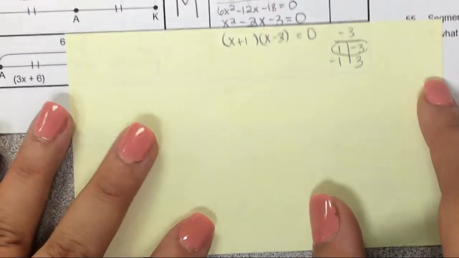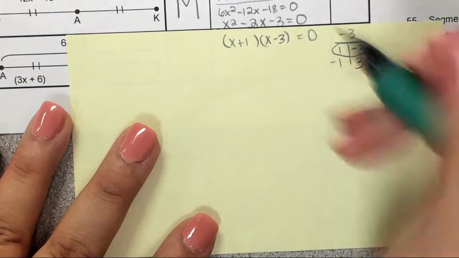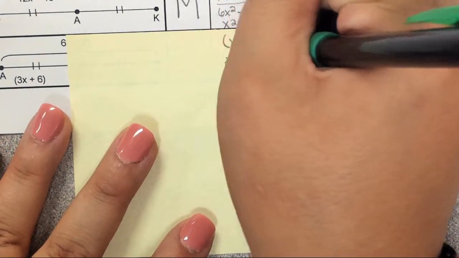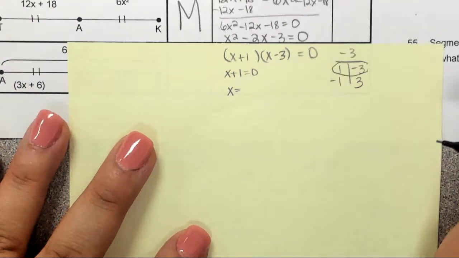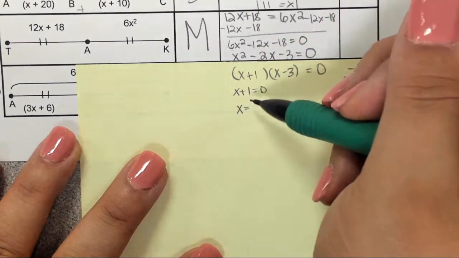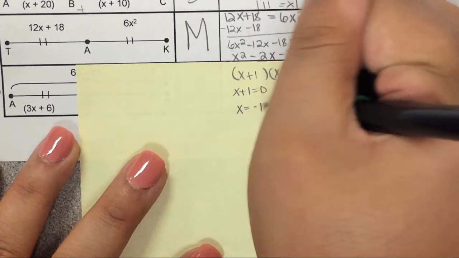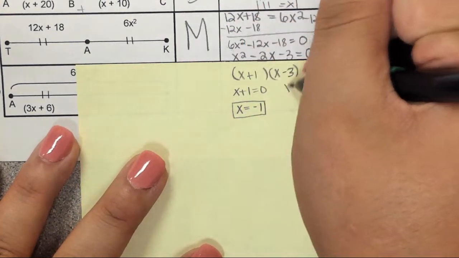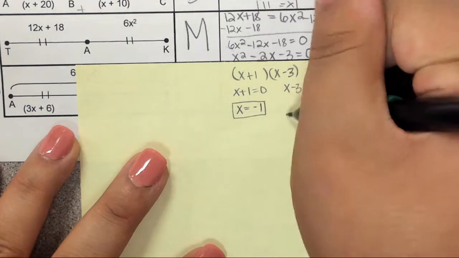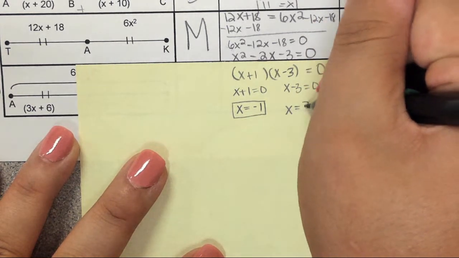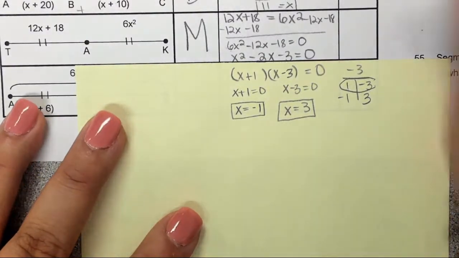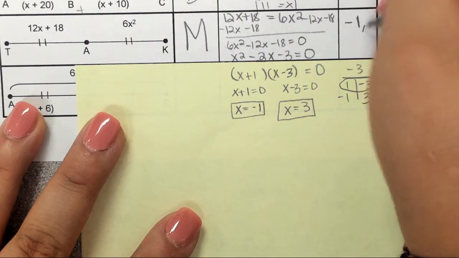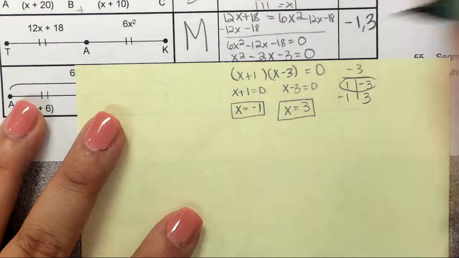So, sorry. If it's x plus 1 equals 0, what does x equal? No, what does x equal right here? Negative 1. Remember, you have to do the opposite. And if x minus 3 equals 0, what does x equal? 3. So my answer is negative 1 and positive 3.